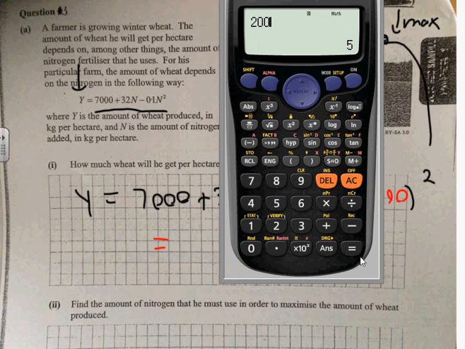What do you think your gap should be? If you're going from 0 to 200, do you think going up in ones would be a good idea? No. So go up in 20s or 10s, one or the other, okay, and have a look what happens.